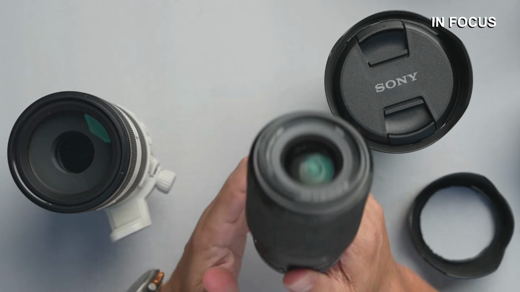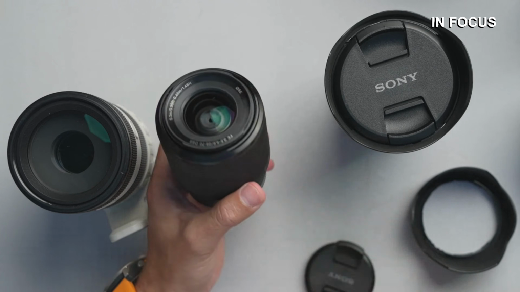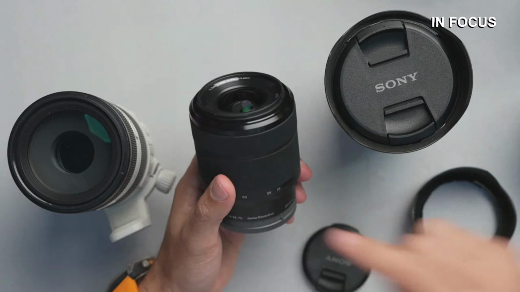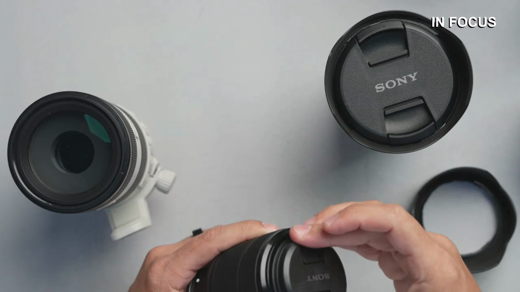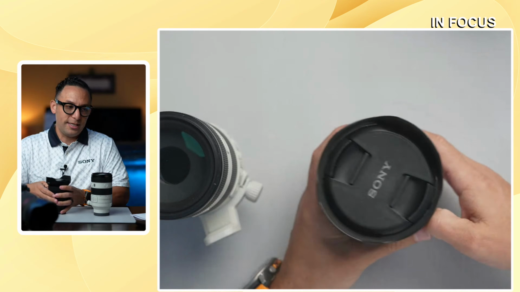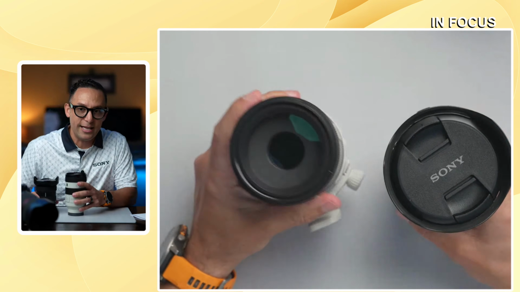So this is not a constant aperture. I'm sorry, it does change on this lens. On this lens right here, it doesn't change because it's 2.8 all the way through, which is called constant aperture. This one doesn't change, f4 and f2.8 and so on.